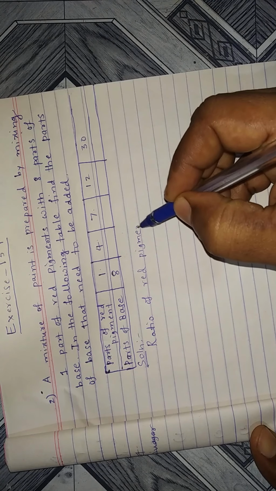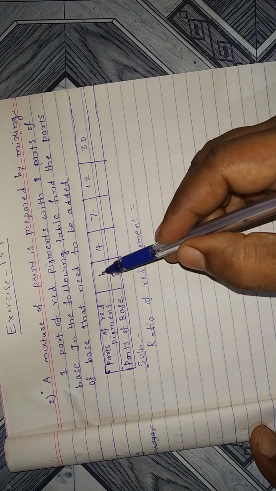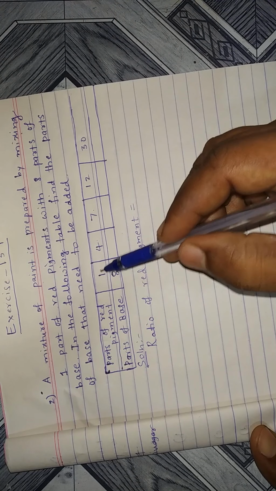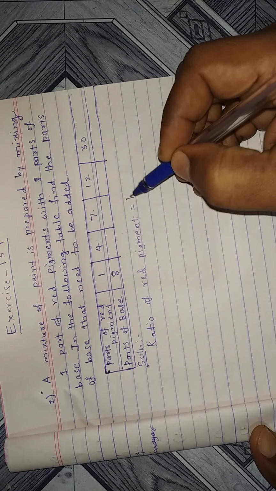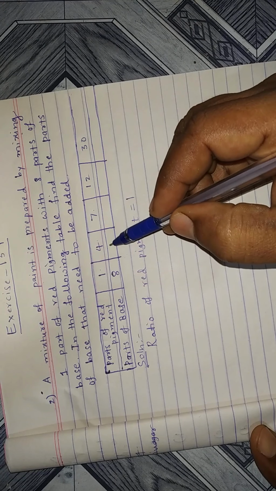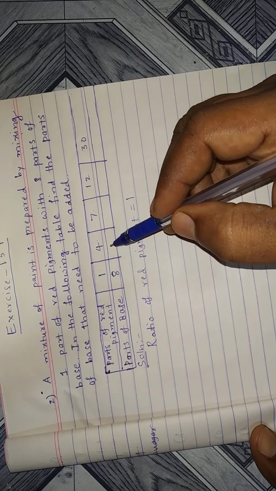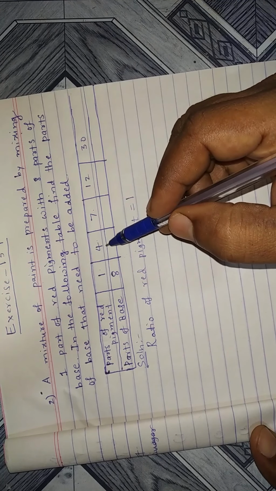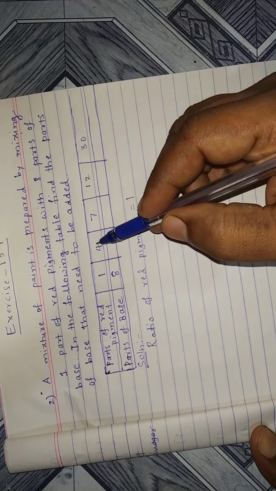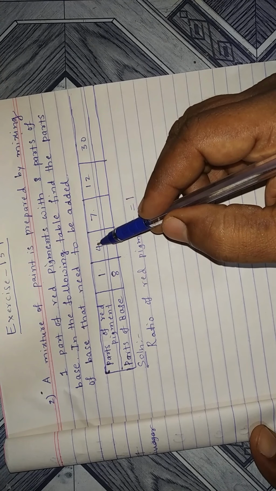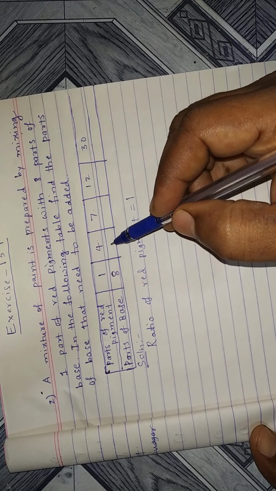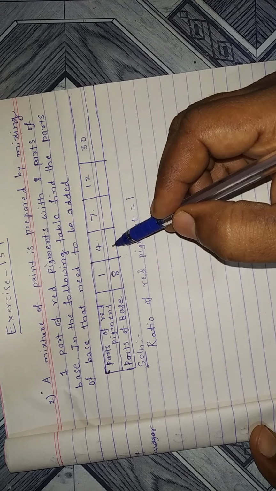So it is a 1 here, okay, write 1, and here we have to find the part of base for this 4. In this mixture, if the red pigment is 4 parts, what is the part of that base? Here we have to find.